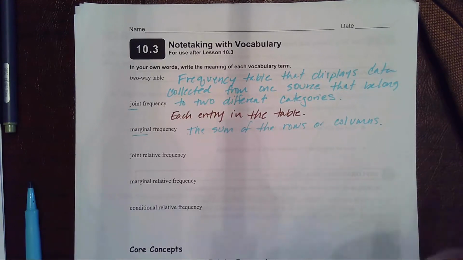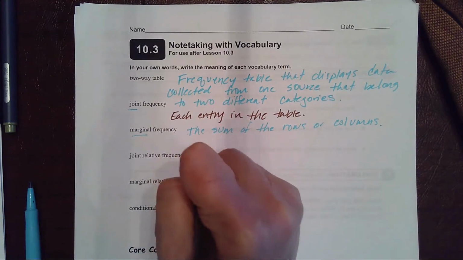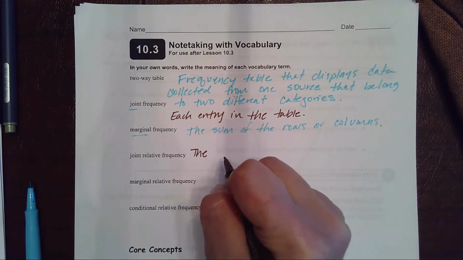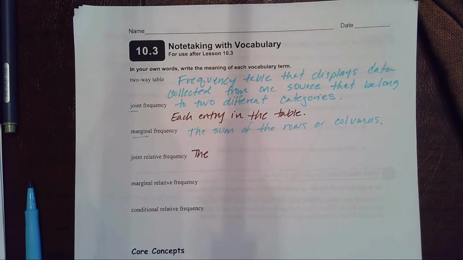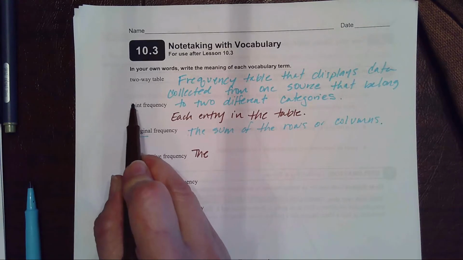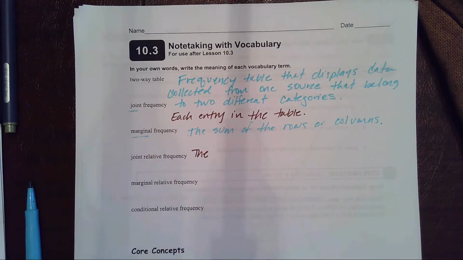A joint relative frequency. It's the ratio of a frequency that is not in the total row or the total column to the total number of values. Let me say that again. The ratio of a frequency that is not in the total row or the total column to the total number of values. That's a hard one to put into words. For a joint relative frequency, we're going to look at a joint frequency, an entry in your two-way table, compared to the total of the whole table.